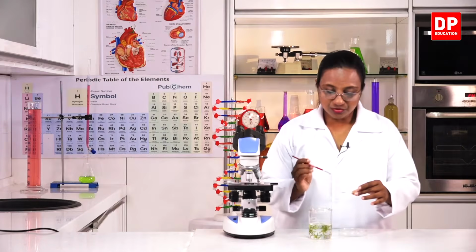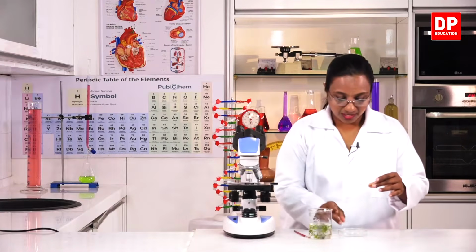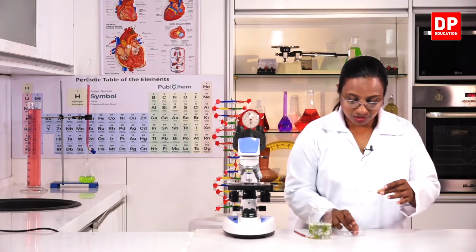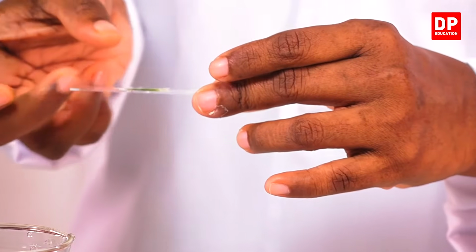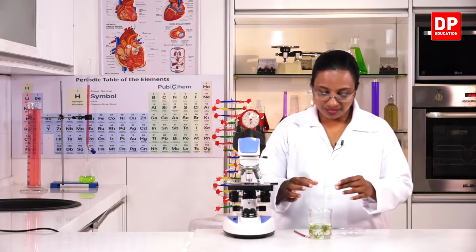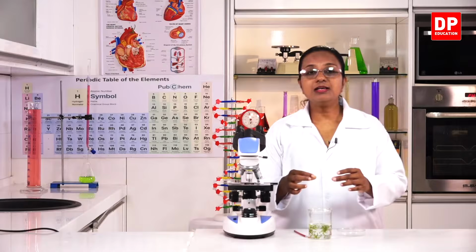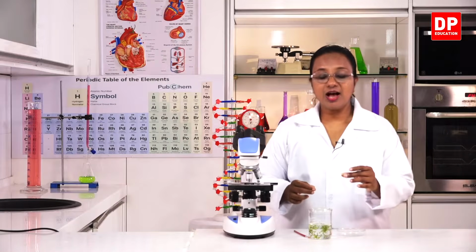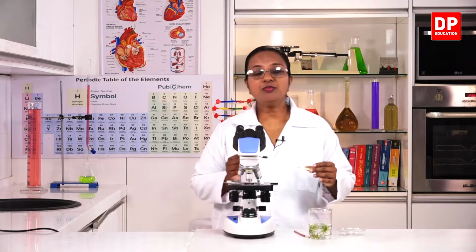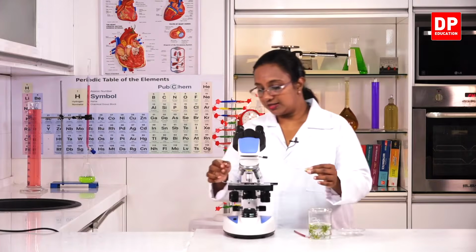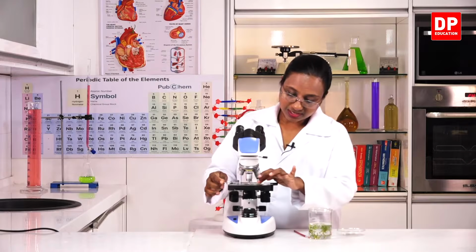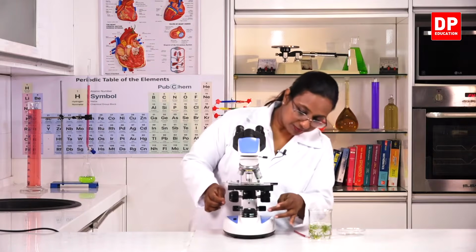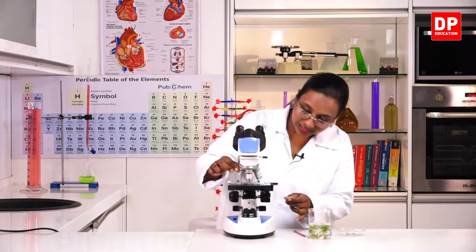And as you know, without trapping air bubbles, we will have to close it with a clean cover slip. So here I have the clean cover slip and I have prepared the slide containing hydrilla plant. Now for us to observe it under the light microscope, I can place the slide on the stage and make sure there is enough light there.